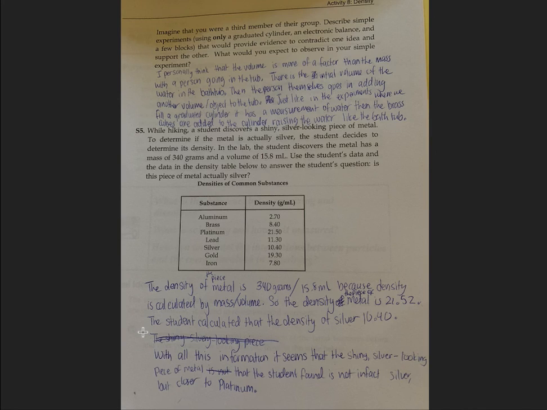The student calculated that the density of silver is 10.40. With all that information, it seems that the shiny silver-looking piece of metal that the student found is not in fact silver, but closer to platinum. And those are the summary questions.